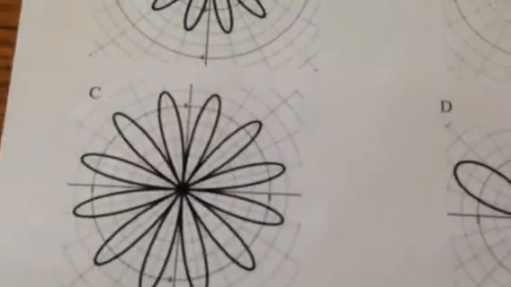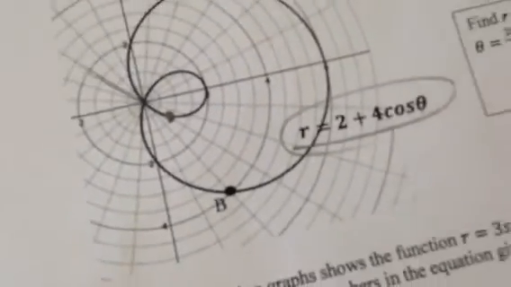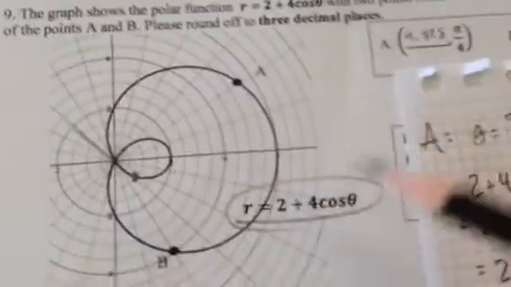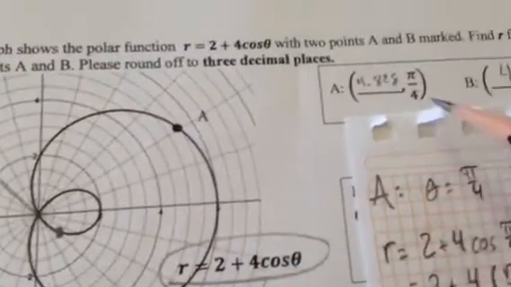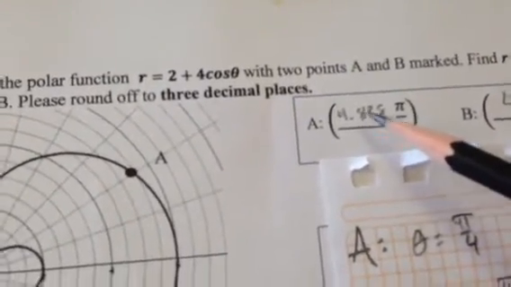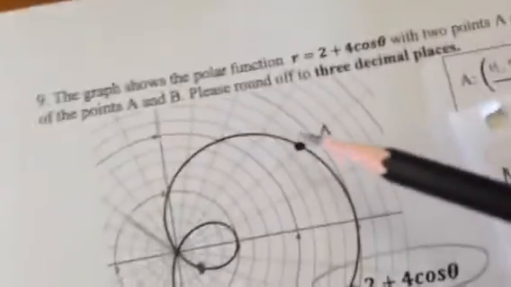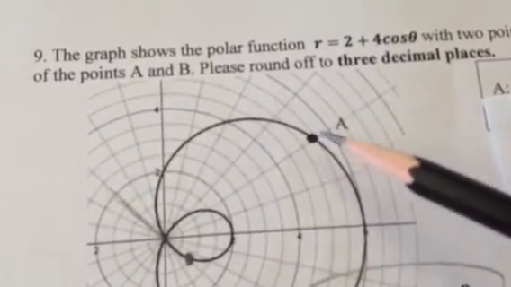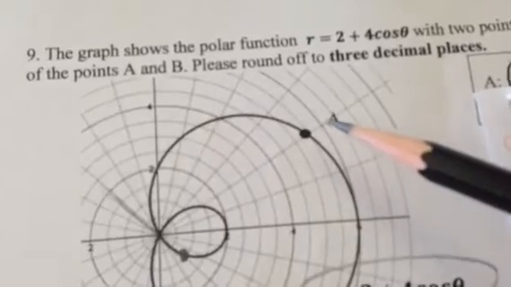Next problem, I'm taking a graph here, and I just wanted to show you how I got these numbers. There's my equation, and I'm given a value for theta and asked to come up with the r value for that point A, right there. There's point A, and the angle is pi over 4.